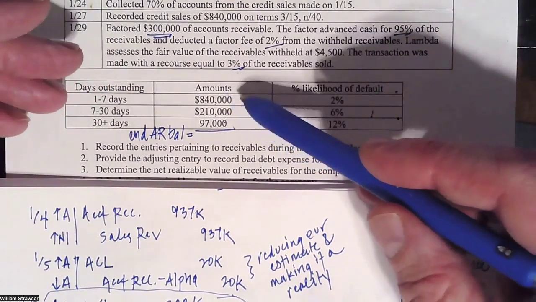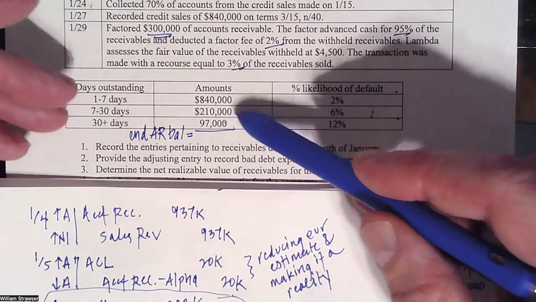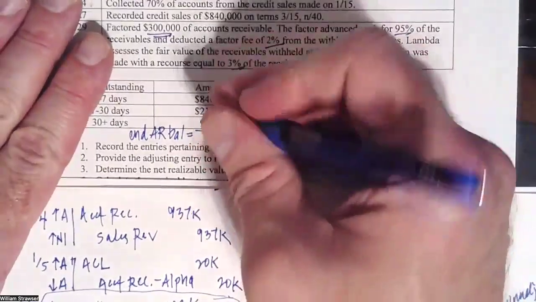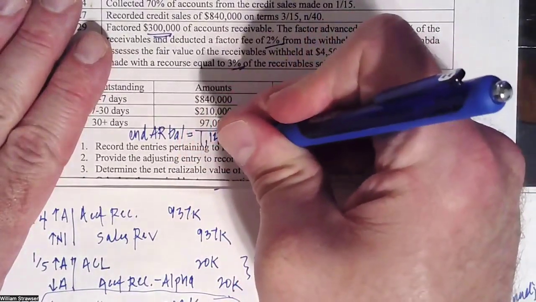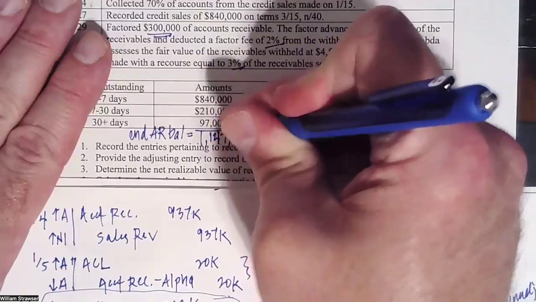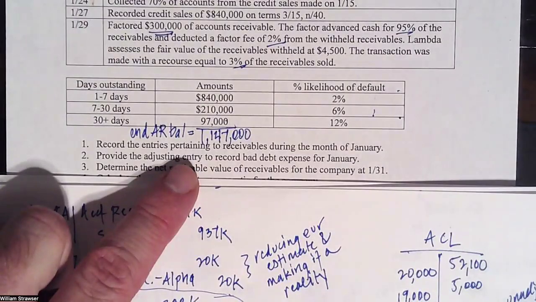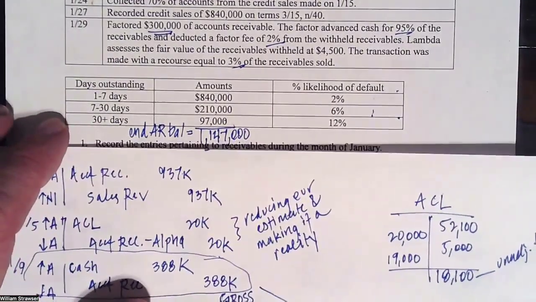So it just said, well, this amount of the receivable balance is 1 to 7 days, then this amount 7 to 30 days, and so on for 30 days. When we total those up, it's $1,147,000. So that would be the ending balance of my accounts receivable.